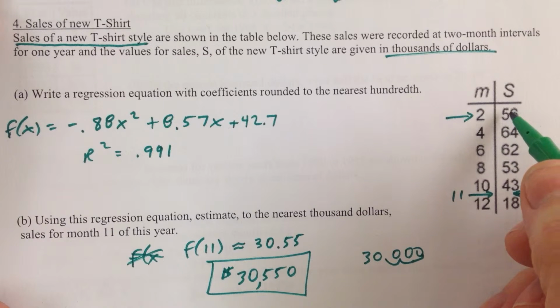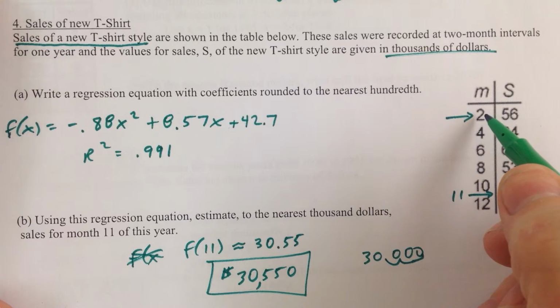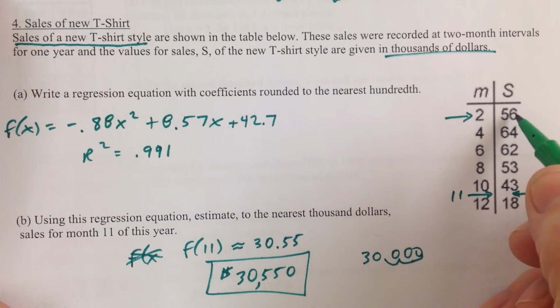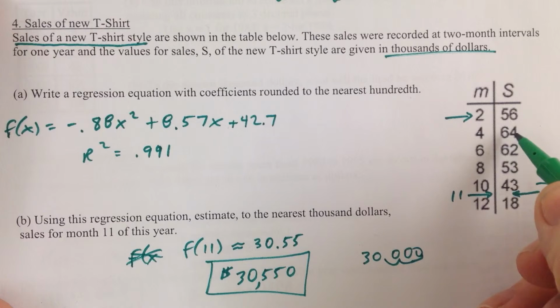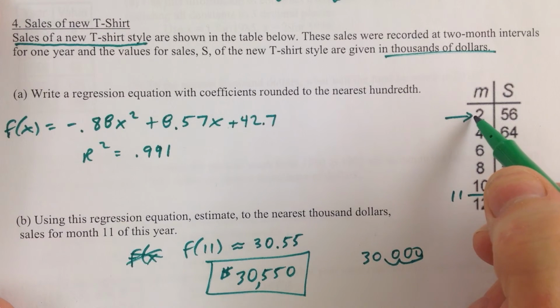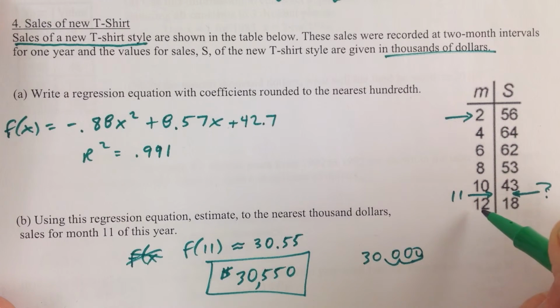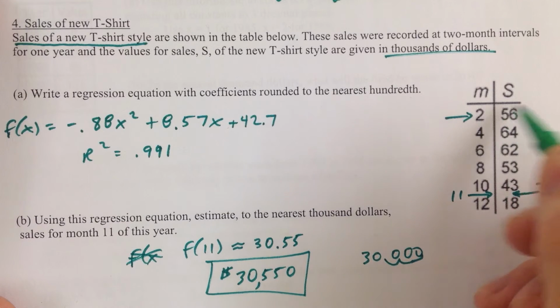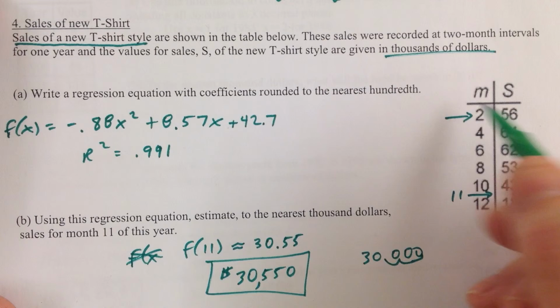We could interpret it a little bit differently. For example, perhaps in the first 2 months, $56,000 was made by the sale of these t-shirts, and then in the next 2 months, $64,000. But I'm interpreting this as just 6 times during the year they're recording the amount of sales for that particular month.